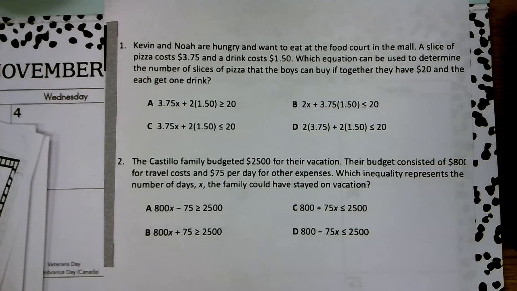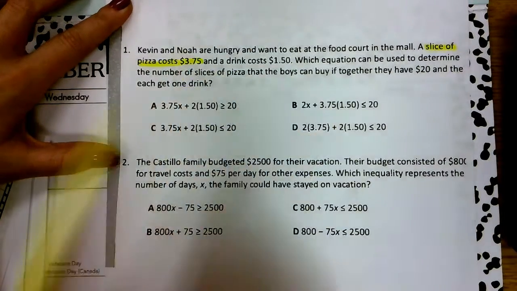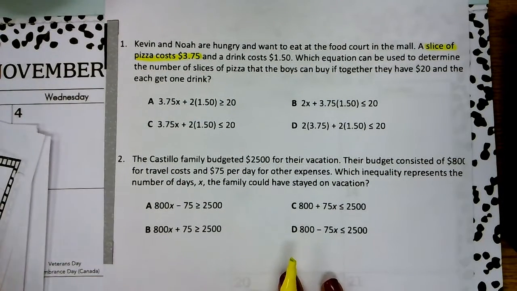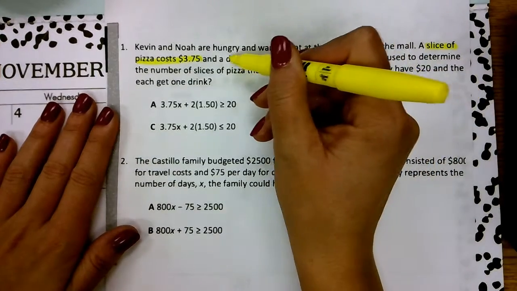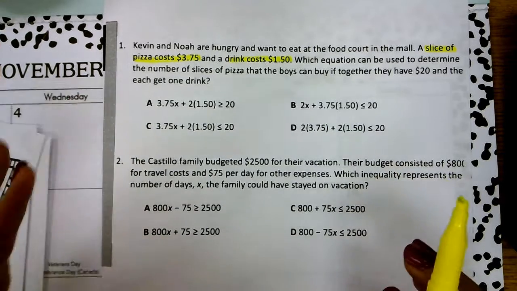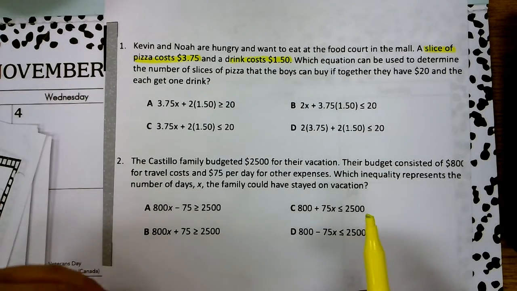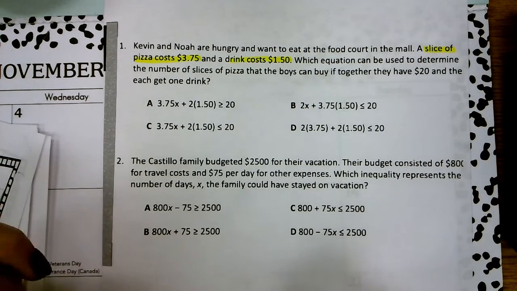A slice of pizza costs $3.75. So I'm going to highlight that. Slice of pizza, $3.75. That seems like it's going to be important. And a drink costs $1.50. Again, let's highlight that. Also important. Alright, which of the inequalities below can be used to determine the number of slices of pizza that the boys can buy if together they have $20 and they each get one drink?